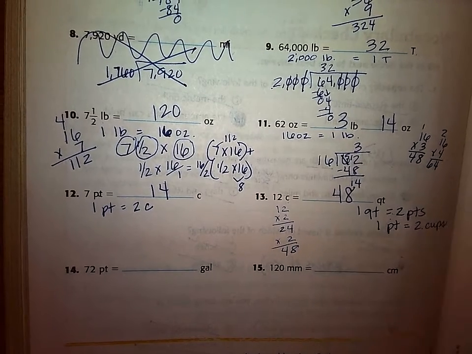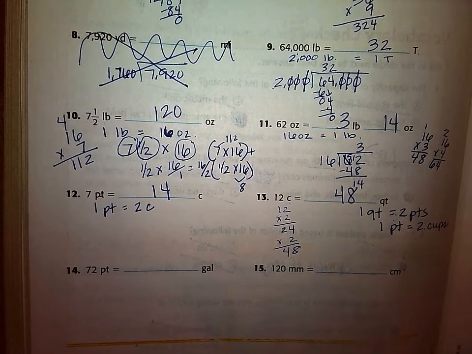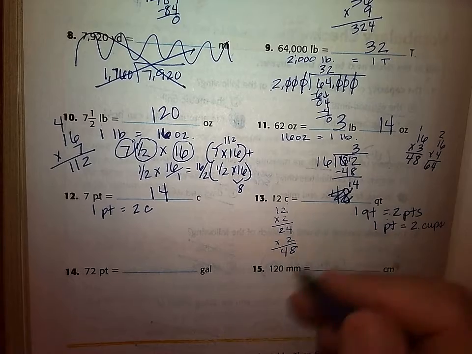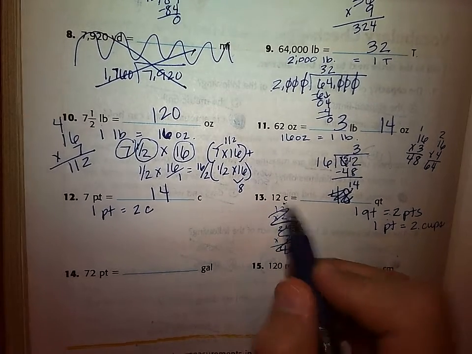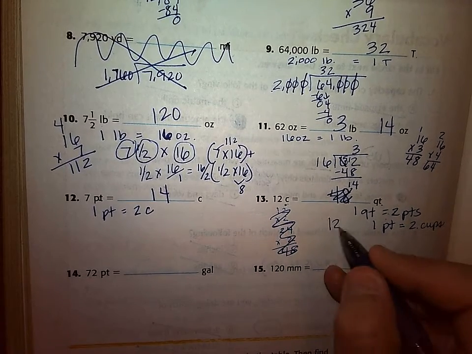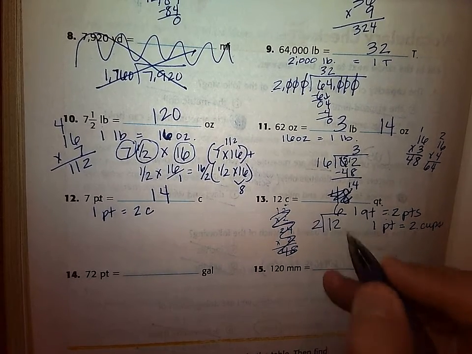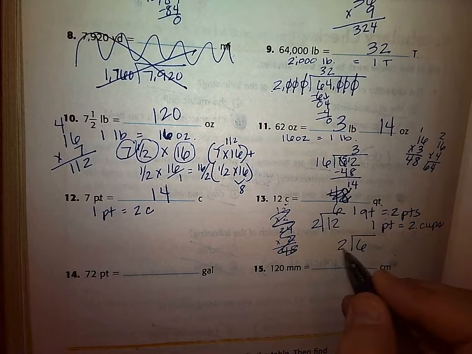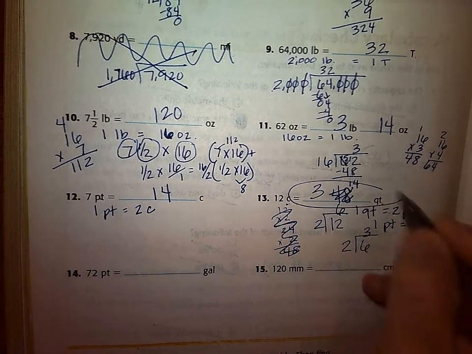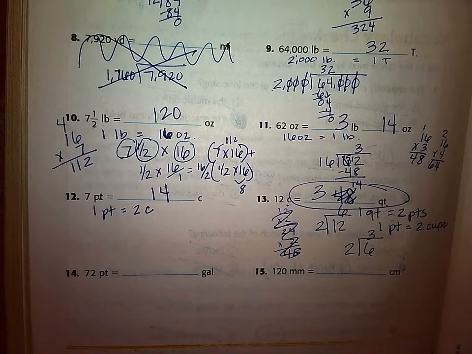So 12 cups. Oh, Mrs. Bodell did it the wrong way. It's division. It's small to big. We divide. 12 divided by 2 is 6. 6 divided by 2 is 3. 12 cups is 3 quarts.